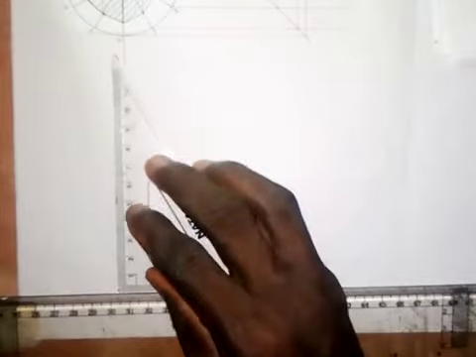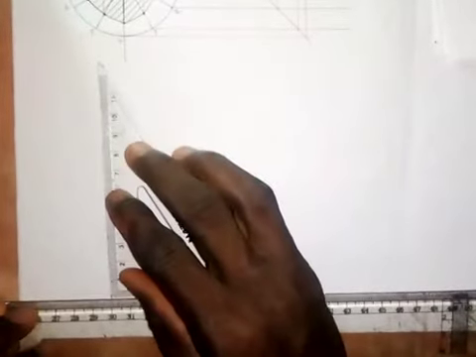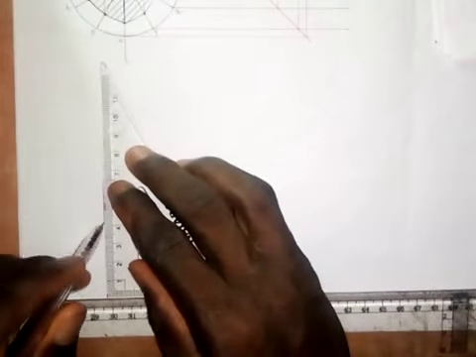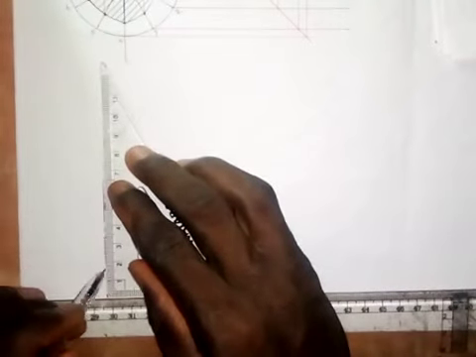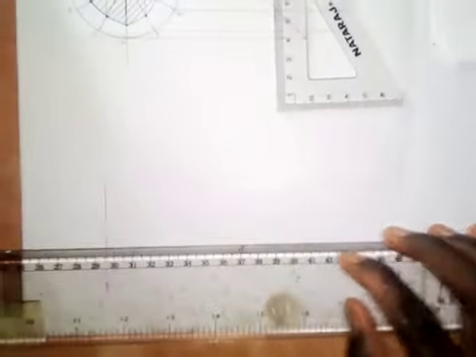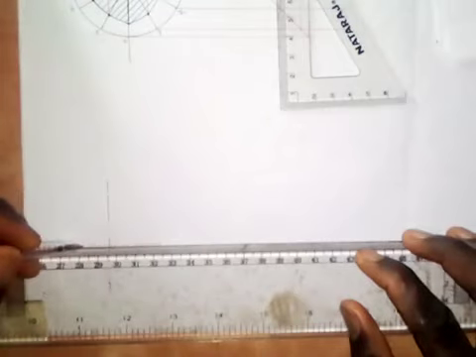Now, the first thing that you need to do is to draw a vertical center line here. Draw just a short vertical center line, don't make it too long. Then I will draw a horizontal center line here. Alright, so this is okay now.